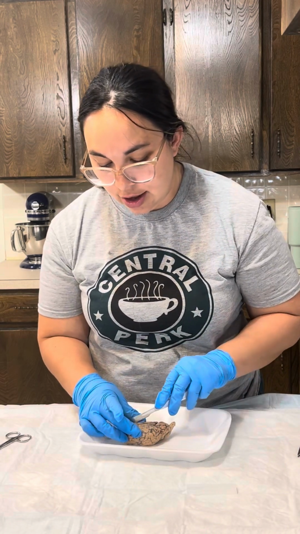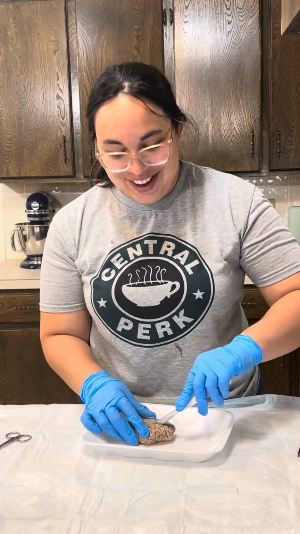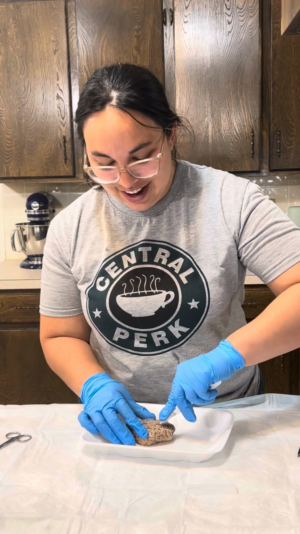And we're going to look at it inside. So we're going to do a sagittal cut. It's okay. You can close your eyes. We're going to do a sagittal cut through the longitudinal fissure right here.